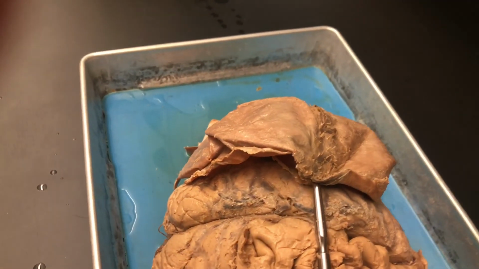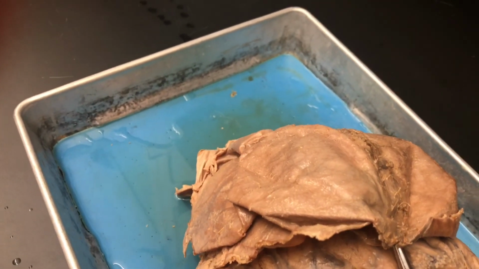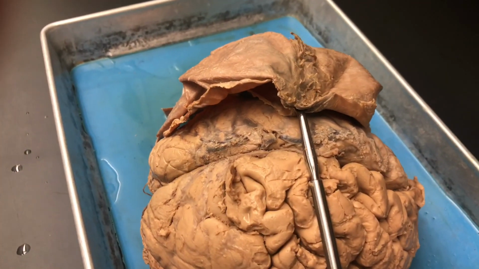That will be our... Hold on real quick. Let's get that mid-sagittal model. Sure thing. That would be the superior sagittal sinus.